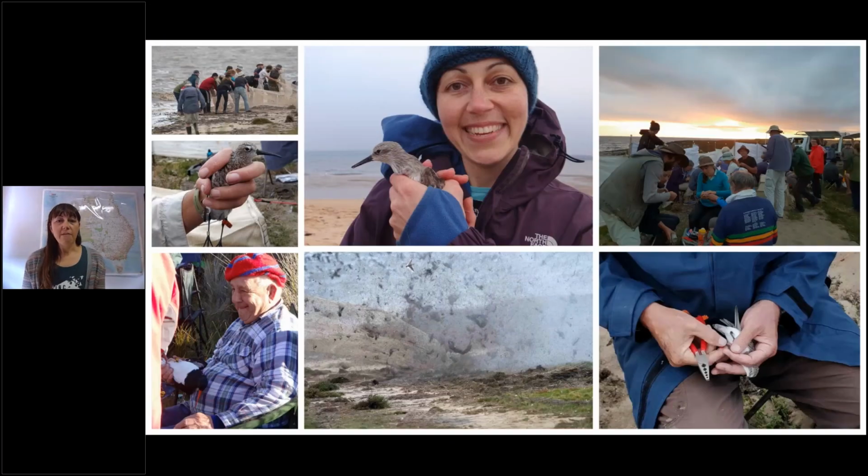So I began volunteering with the Victorian Wader Studies Group in 2014, and we banded and flagged shorebirds around the Victorian coast, and that was led by the late great Clive Minton, who's in the bottom left-hand corner there.